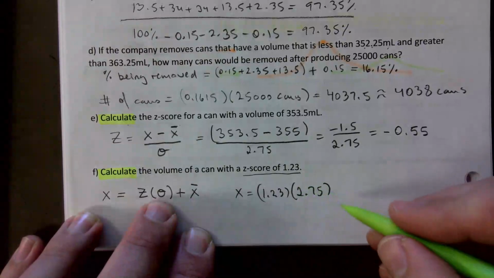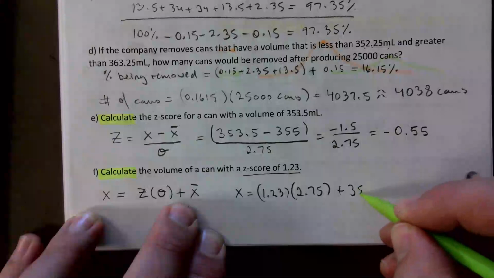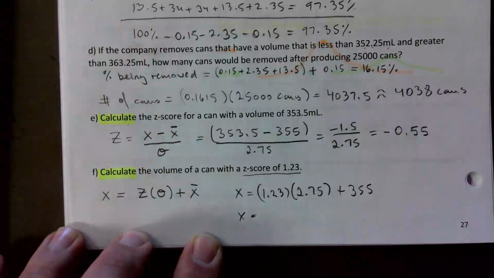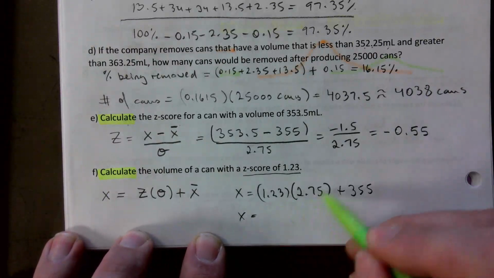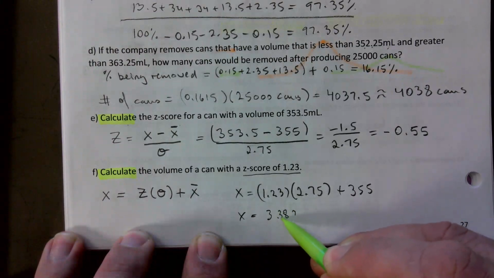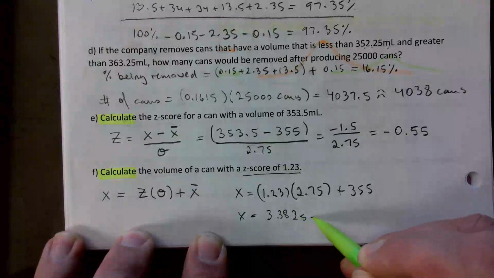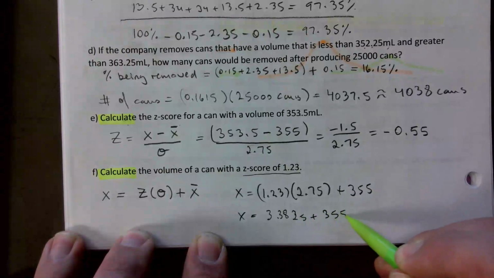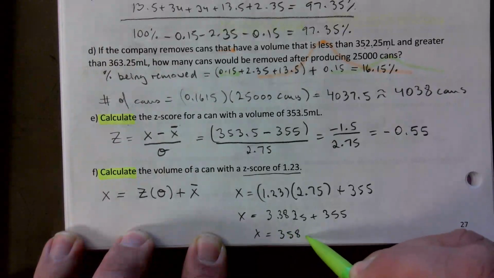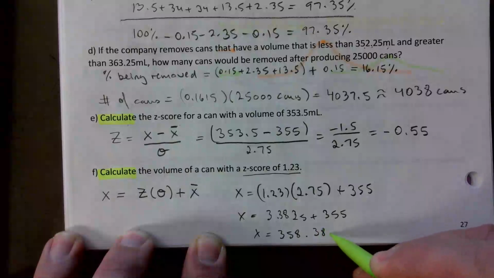That's given to me by the question. And I know that the mean is 355. This part right here is 3.3825, and I add 355 to it. That would give me 358.38 ml.